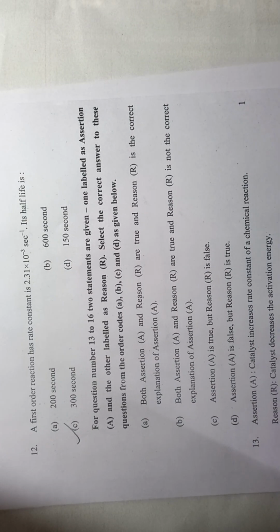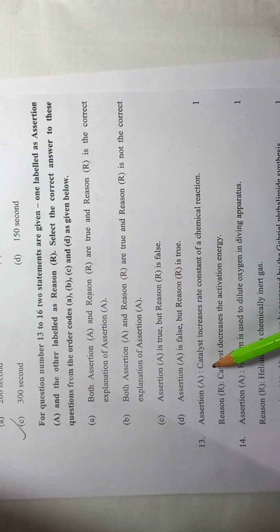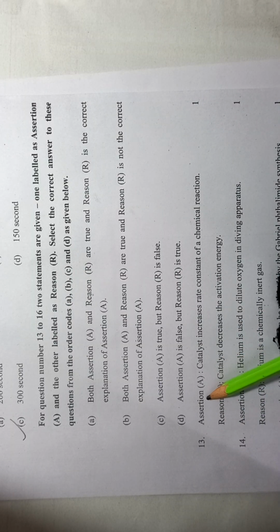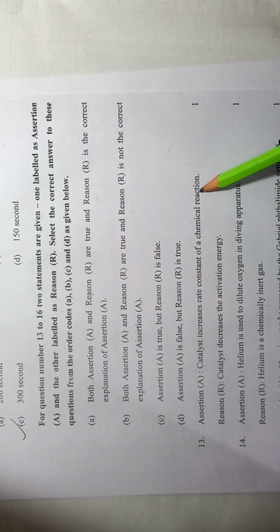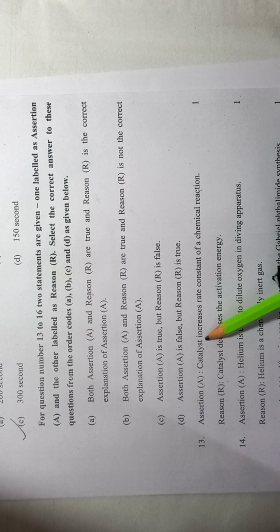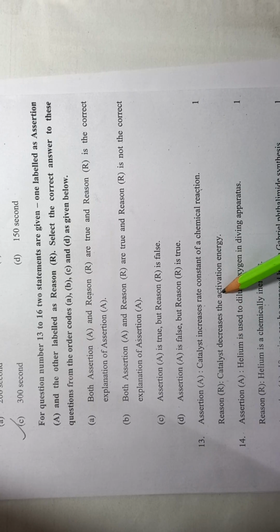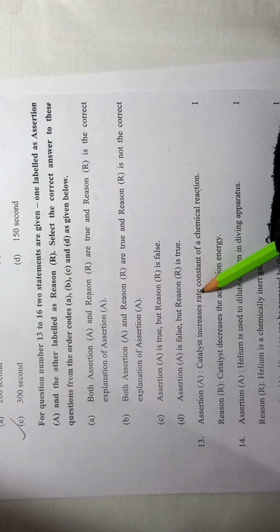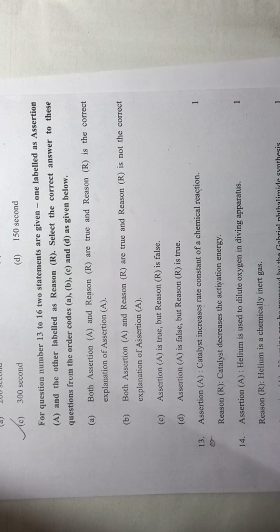Now next we have assertion and reasoning type questions. So you will study all these, both assertion and reason are given, and now we take up the next question. Assertion: catalyst increases the rate constant of a chemical reaction. Yes, rate of reaction increases, rate constant will increase. This is the right statement. Catalyst decreases the activation energy. Yes, this is also a right statement. And this is the correct explanation. So its answer is A. 13th answer A.